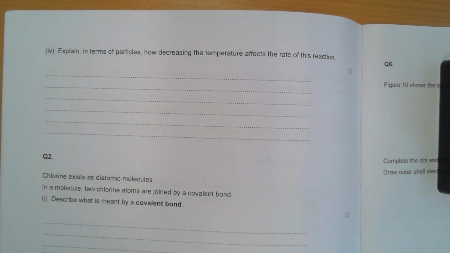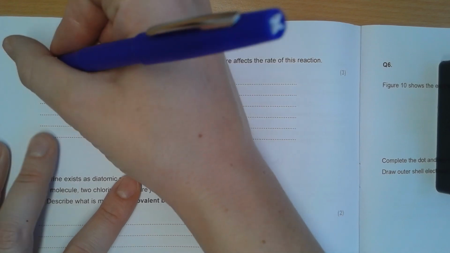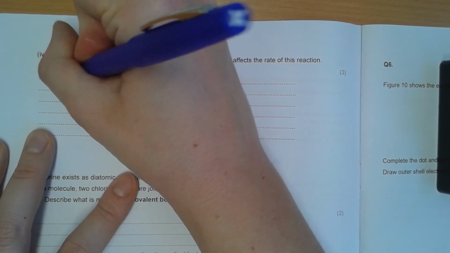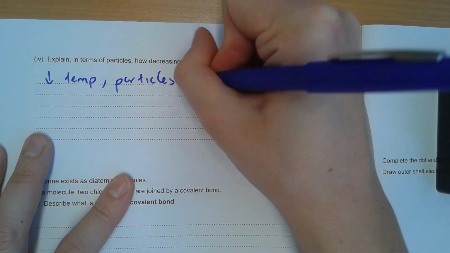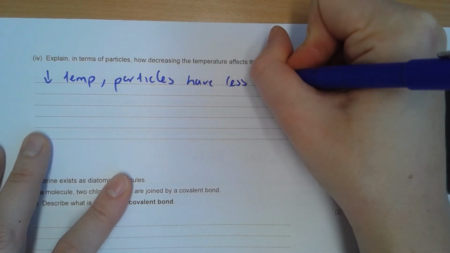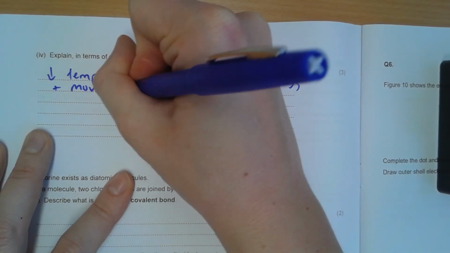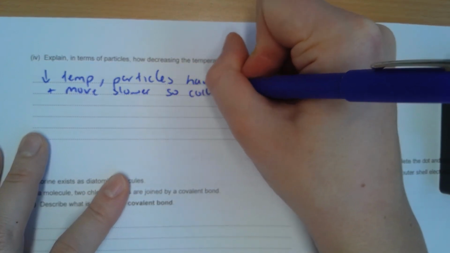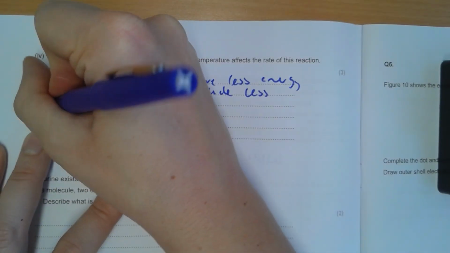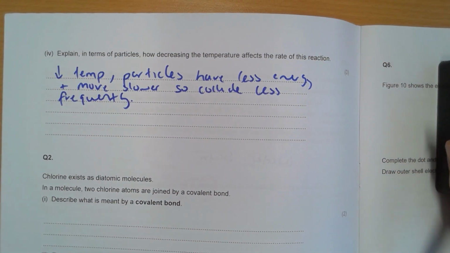So we had something similar last week about increasing the rate, now they're asking us about decreasing. So if you're decreasing temperature, particles have less energy and move slower. If they're moving slower, they collide less frequently. And again, I'm always using that word frequently in these answers on particle collisions. All right, so that'll get you 2 marks.